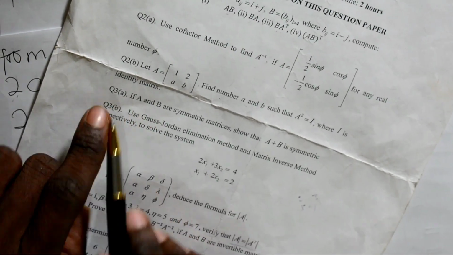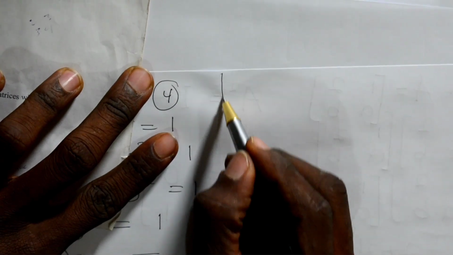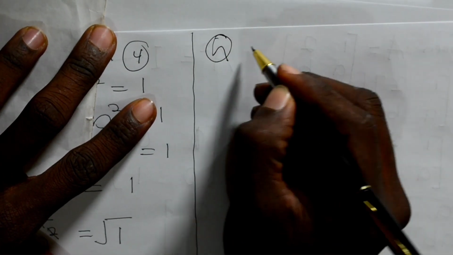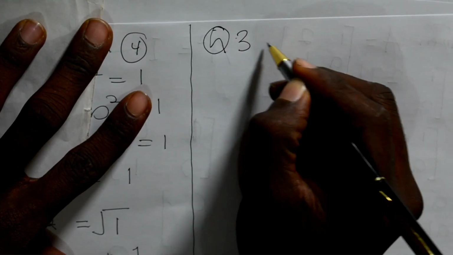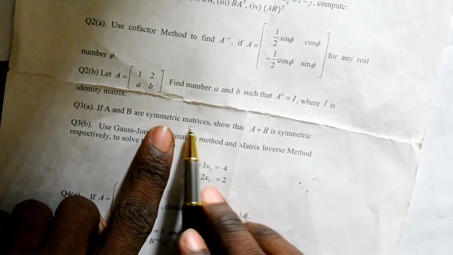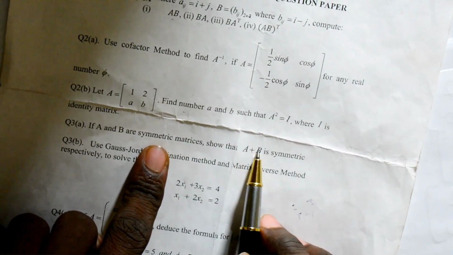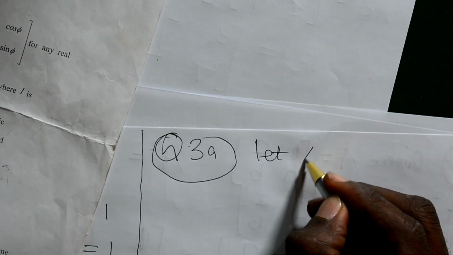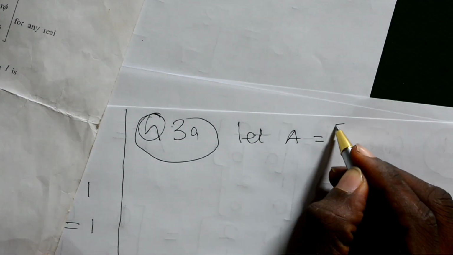Question number 3a says, if A and B are symmetric matrices, show that A plus B is symmetric. To solve this question, let A be equal to a symmetric matrix.